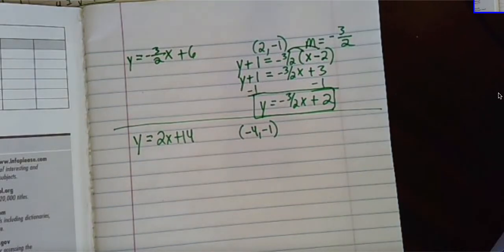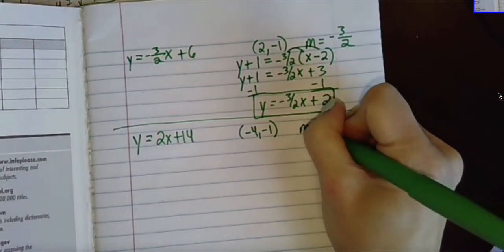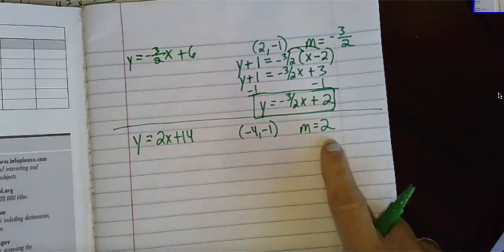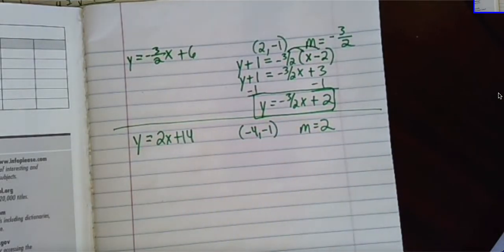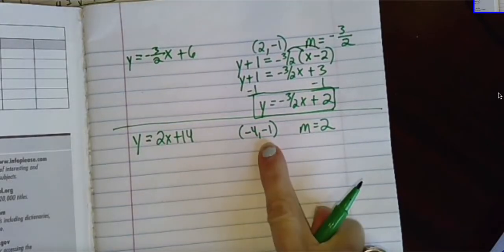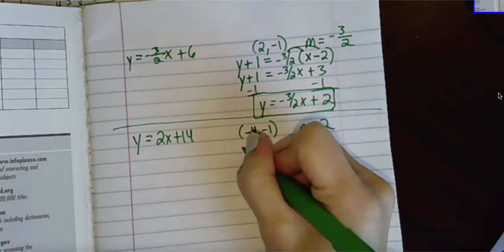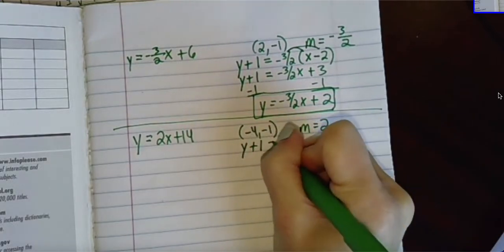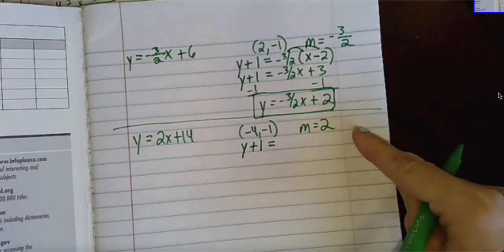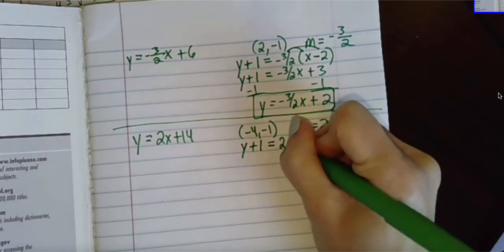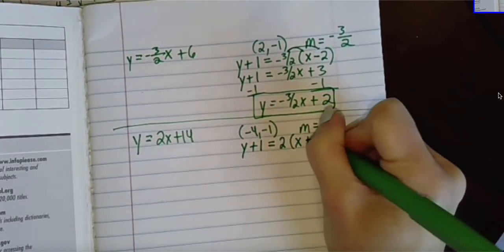So what's my slope going to be? 2. So I'm going to put m equals 2. Write that down so you'll know, okay, here's my point and here's my slope. And I've already done all the rest of this before. So I'm going to write y minus my y value. What's y minus negative 1? Y plus 1. Remember, it changes it. Equals the slope, which is what? 2 times x plus 4.